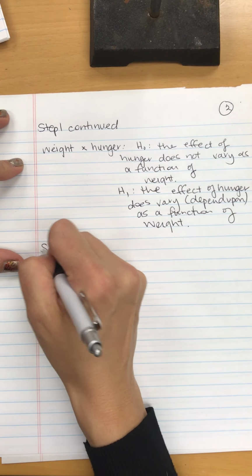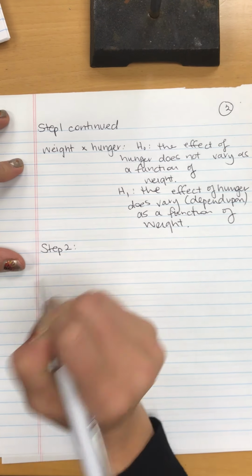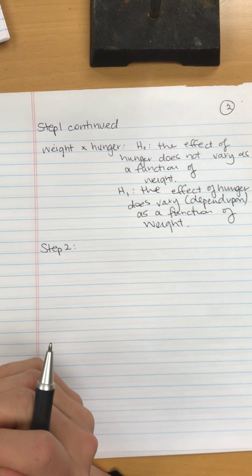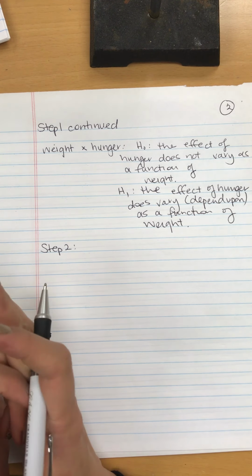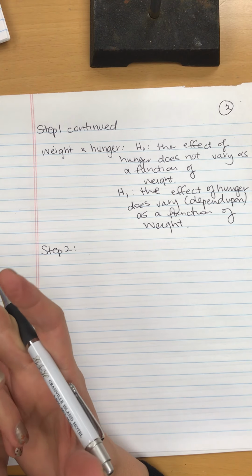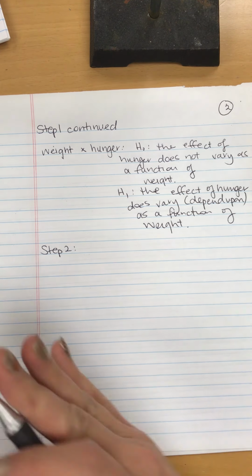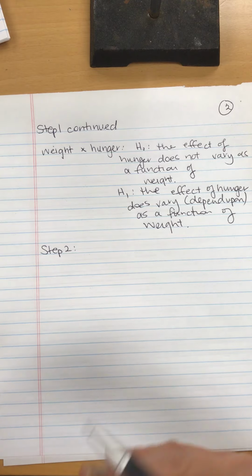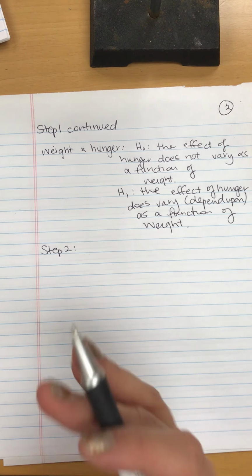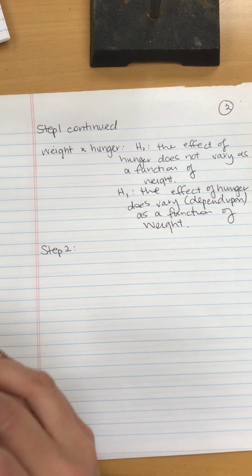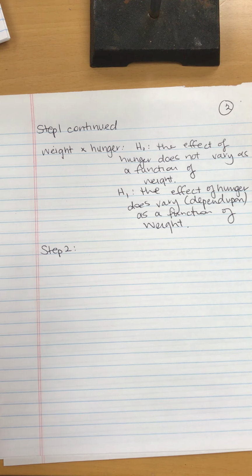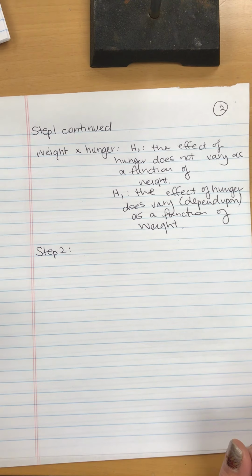Okay, so here we start step 2. Step 2 is where we find our critical values. And to do that, we need to first find our degrees of freedom. So I'm going to calculate out the degrees of freedom and then the critical value, and then I'll start plugging those values into an ANOVA summary table, which is really useful for organizing our information, especially when it starts to spread out across a couple of pages.